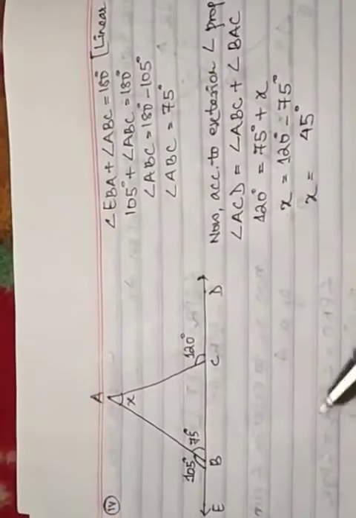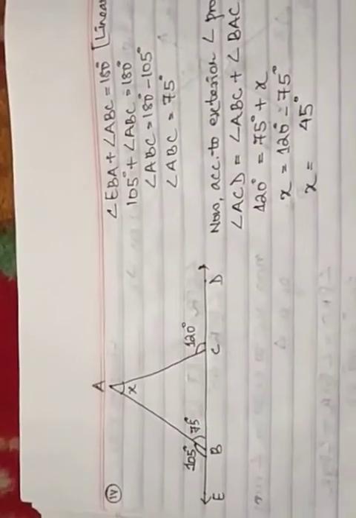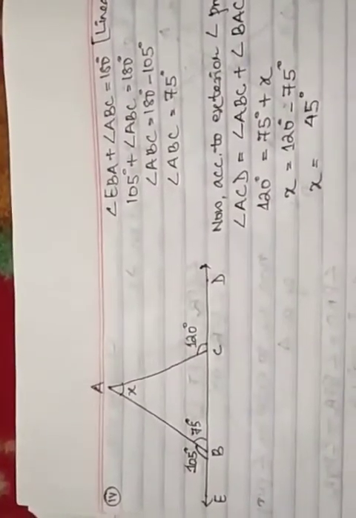Okay, or you could have, as I've already told you, gone with the linear pair first, then gone with the angle sum property also. You could have got the same result.